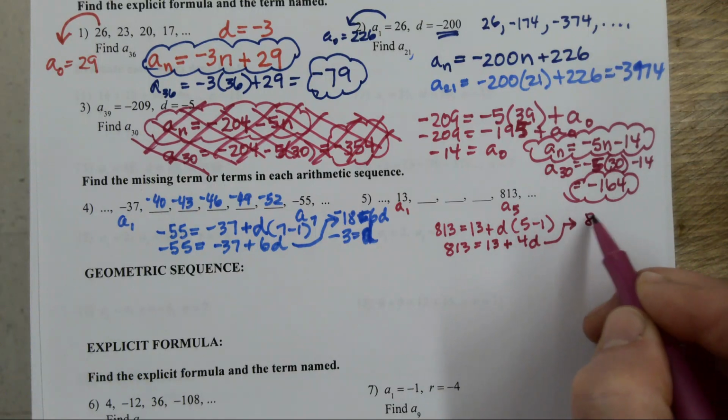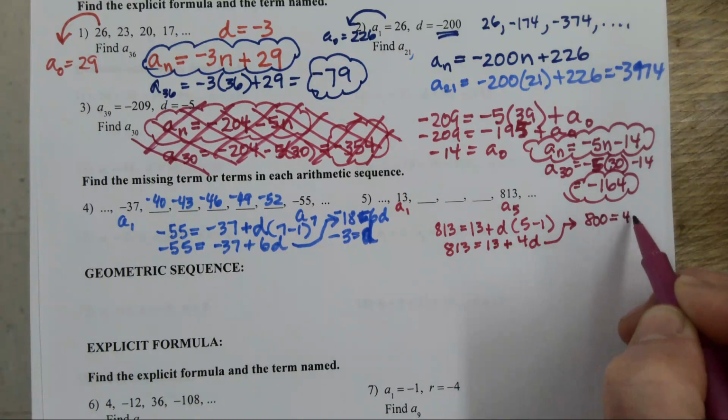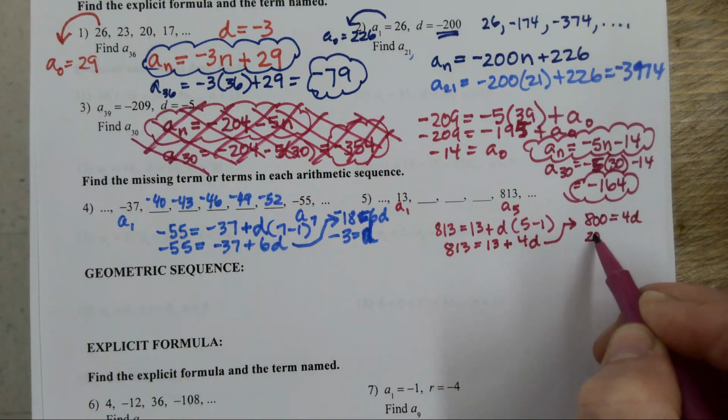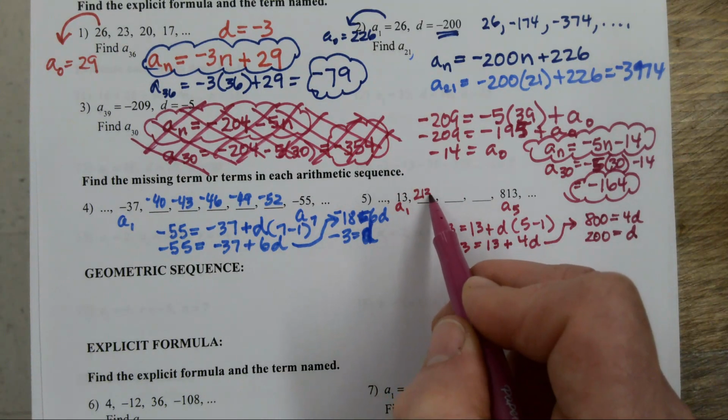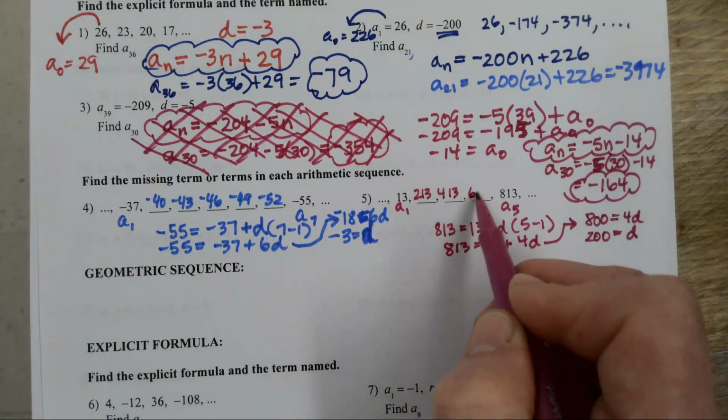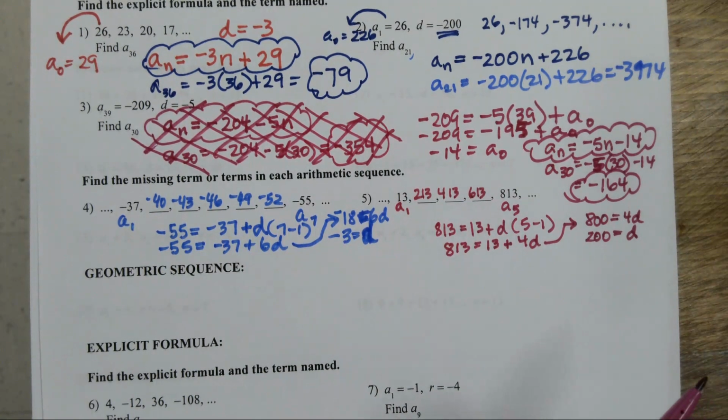So 800 is 4D. And so 200 is D. 213, 413, 613. I can fill in my value. Good? Okay? Again, guess and check if you want. Guess and check is kind of difficult sometimes, so I don't recommend that being your sole way of doing that. All right? So, arithmetic is where we start.